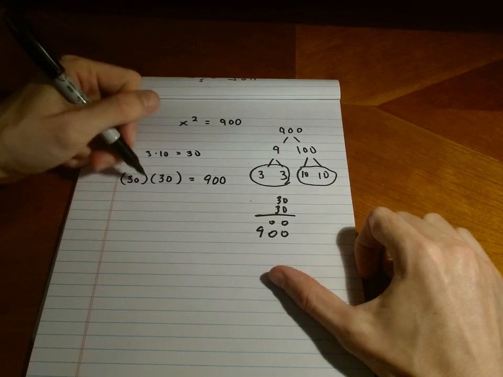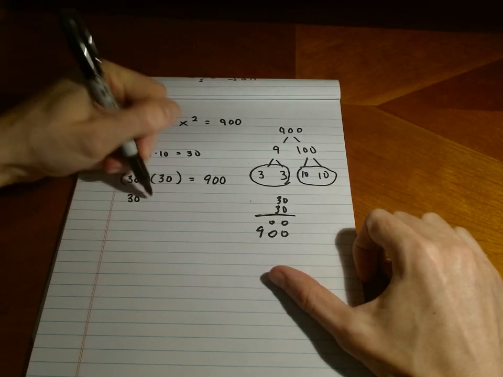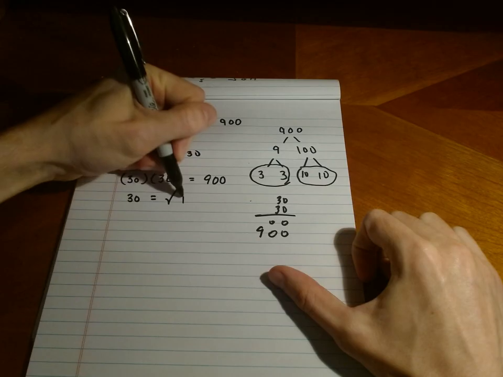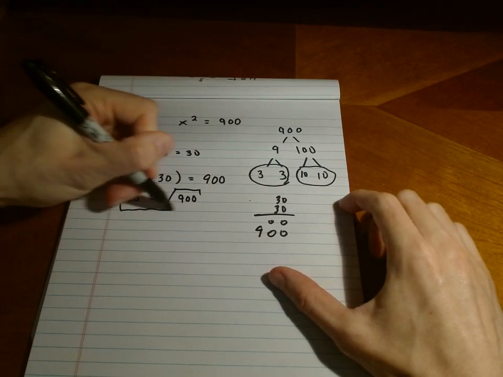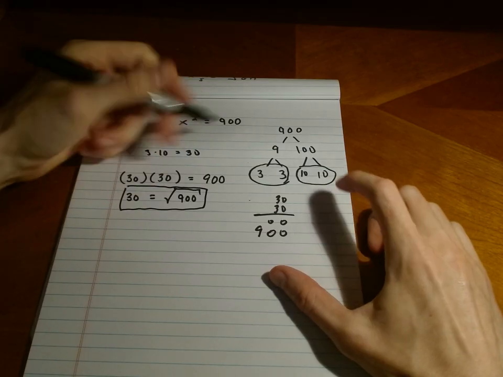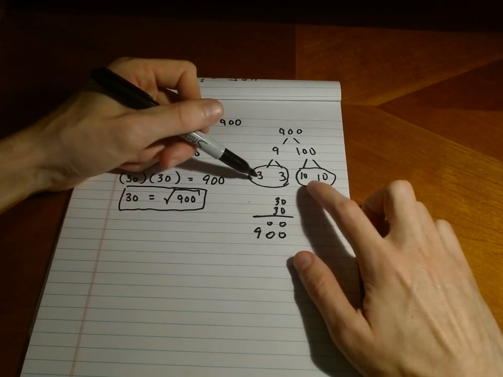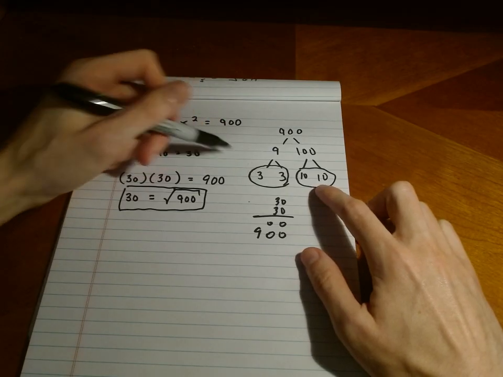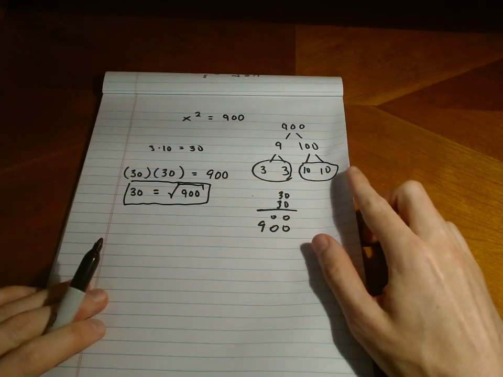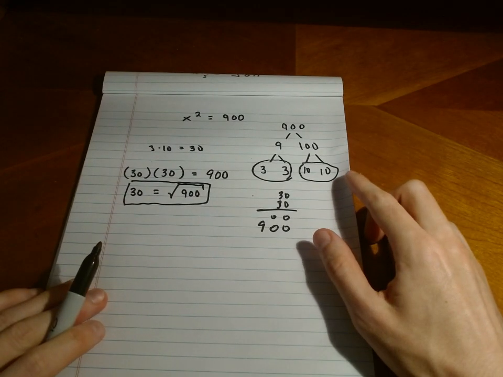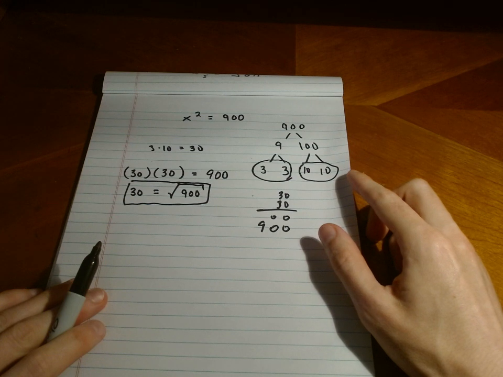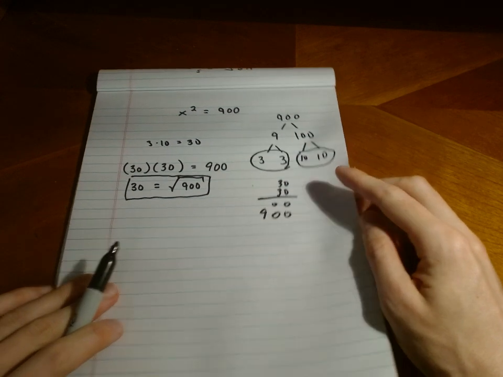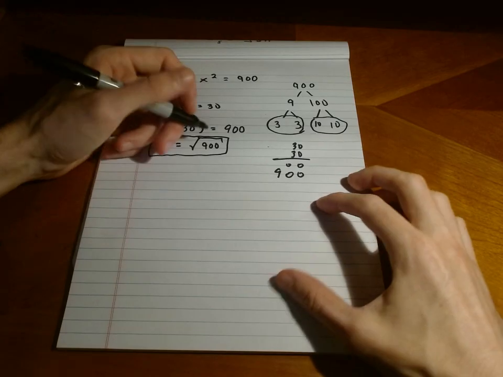Okay? So therefore we can write 30 is the square root of 900. This is the only thing we're doing with square roots. We're just getting a pair. For every pair in the leaves, we're pulling out one number from the pair. Okay, all right. So now let's try a different number.